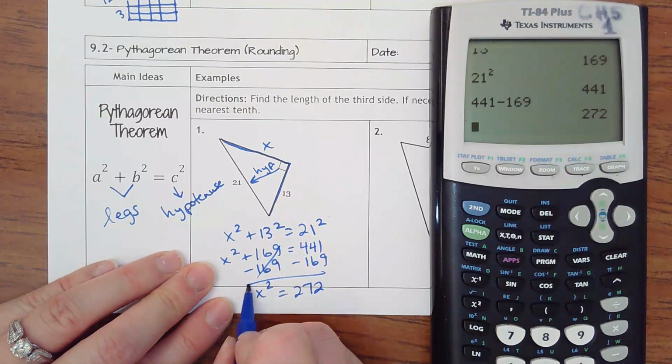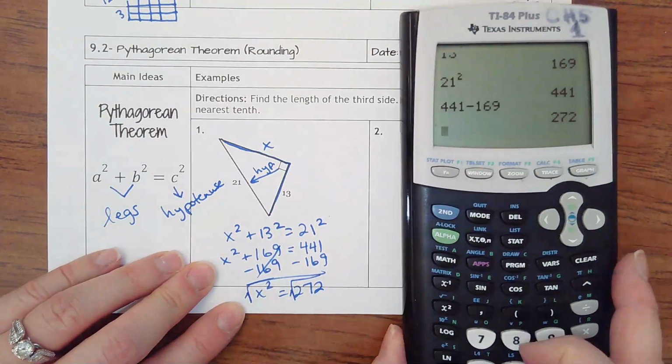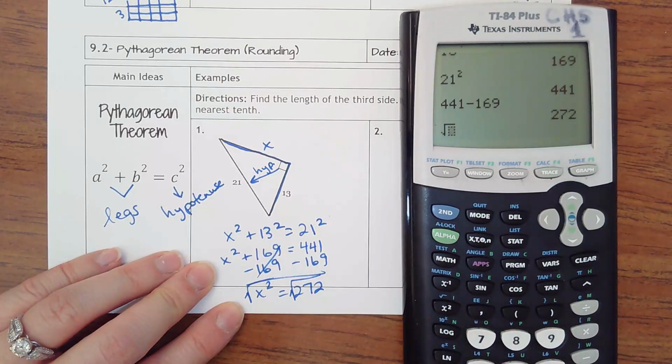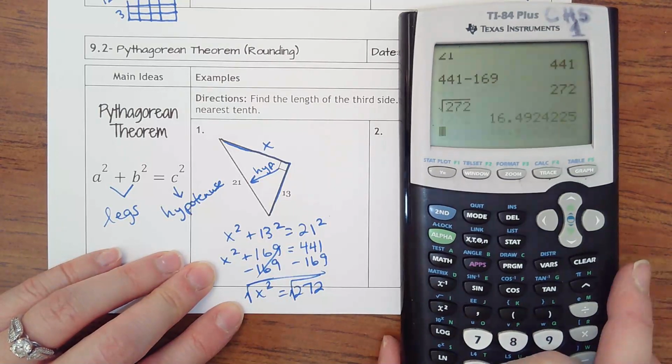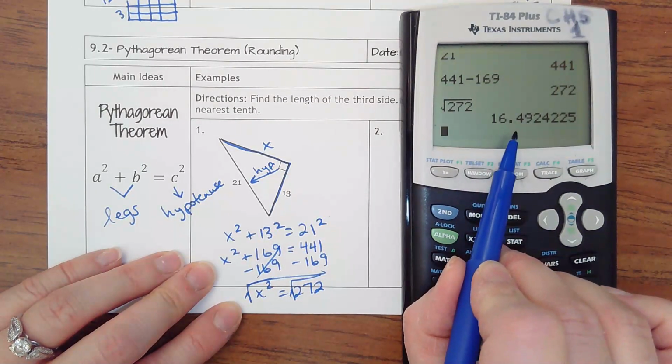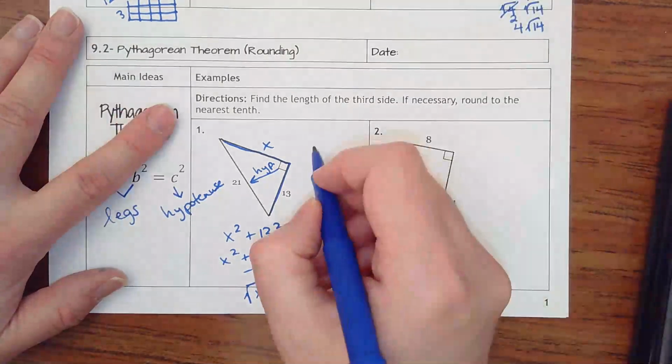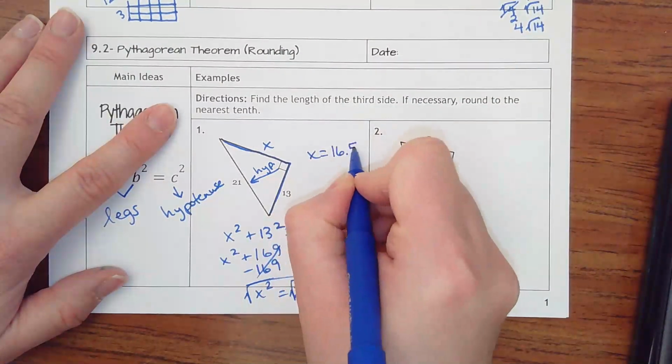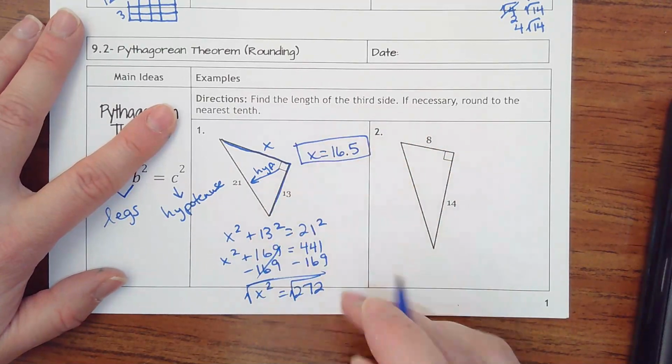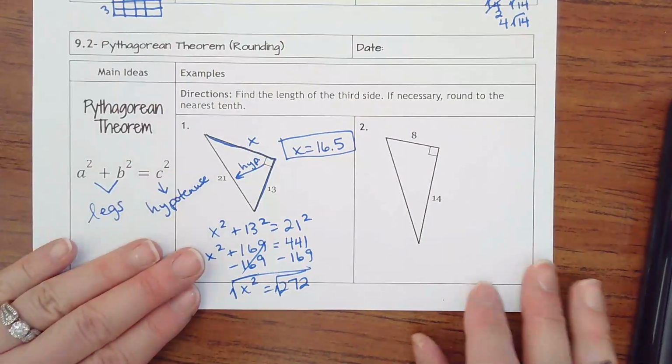So when we square root here, we're not simplifying a radical like we just learned on the last lesson. We are actually square rooting and rounding to the nearest tenth. So that would be 16.5, which seems reasonable compared to the other sides of the triangle. Okay, and then one more of these.